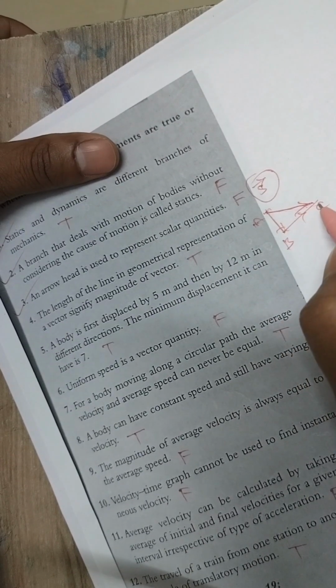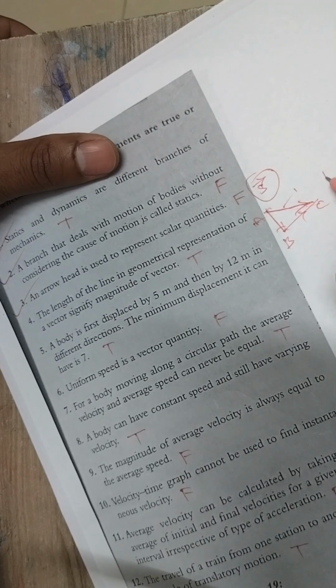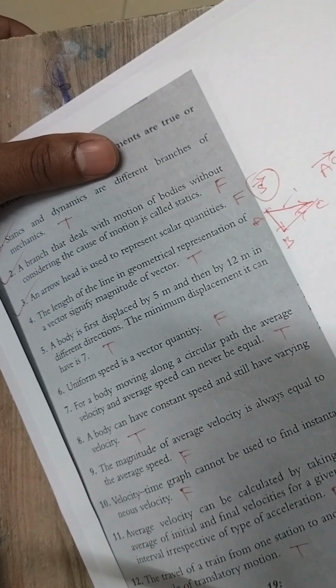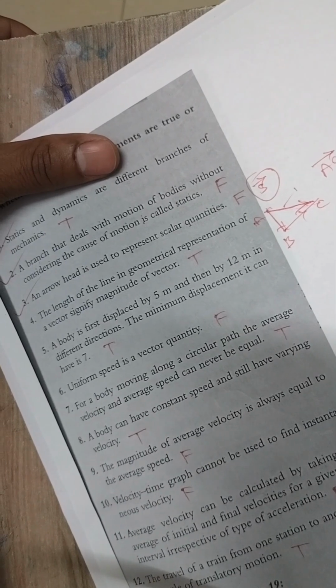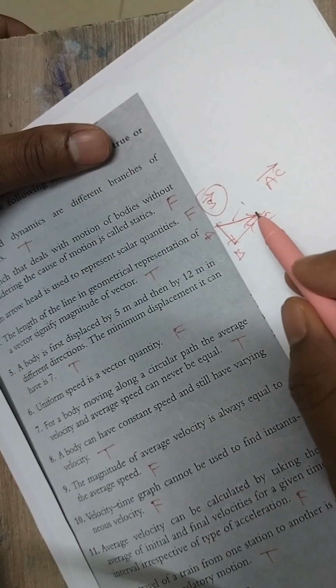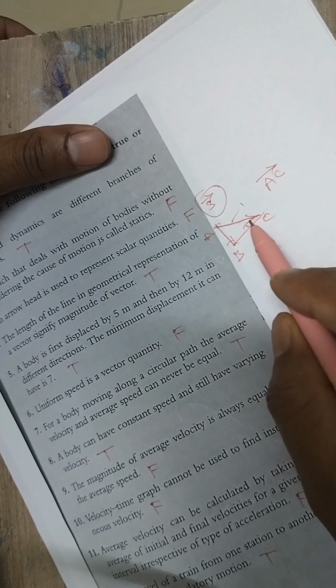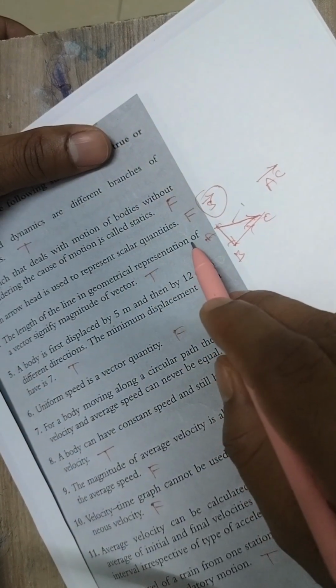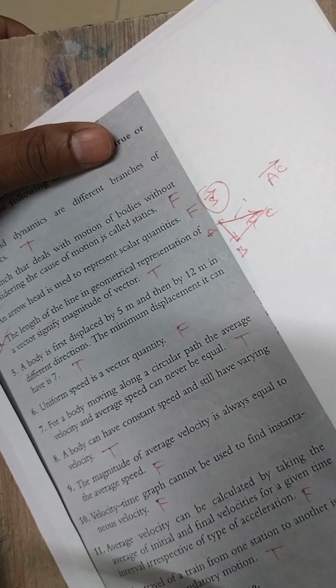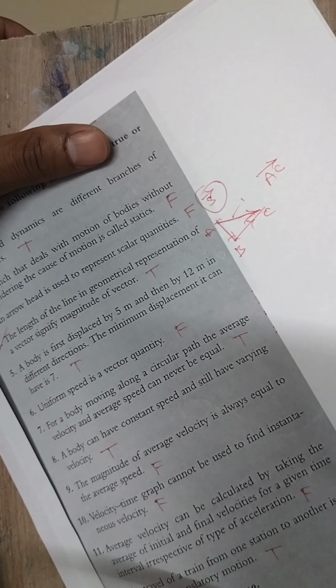So the length of this is magnitude, while the direction of AC, the length of the AC is magnitude, and direction will be given in which direction it is there. To represent a vector, both magnitude and direction are required, while the length of the geometrical representation will give the magnitude of the vector quantity. So fourth is true.